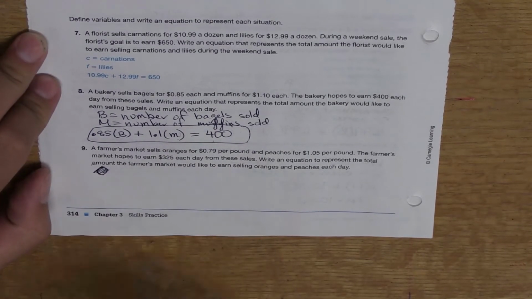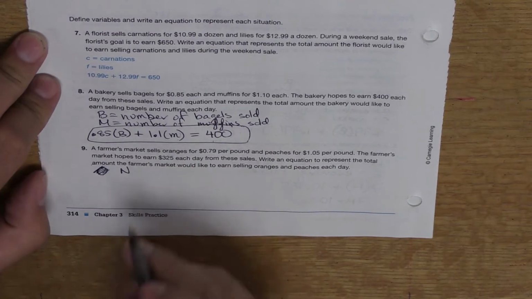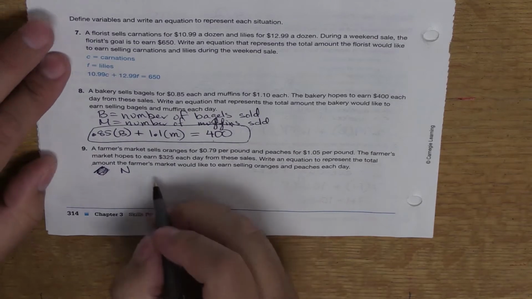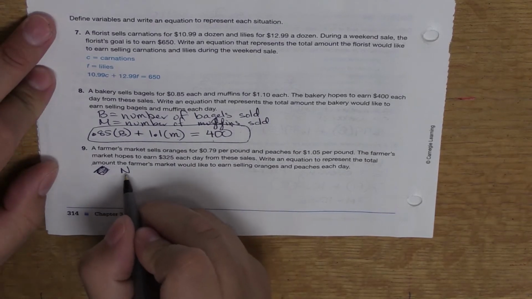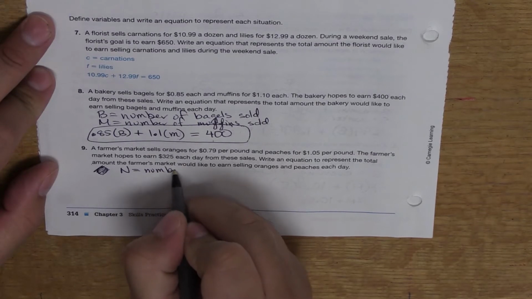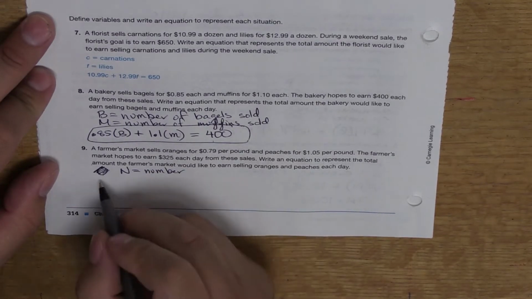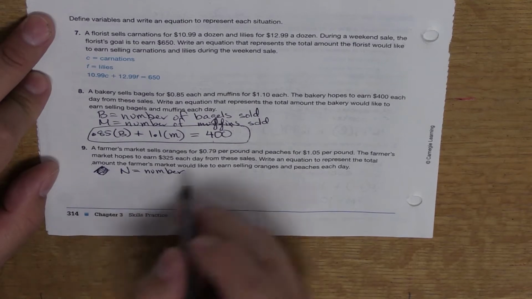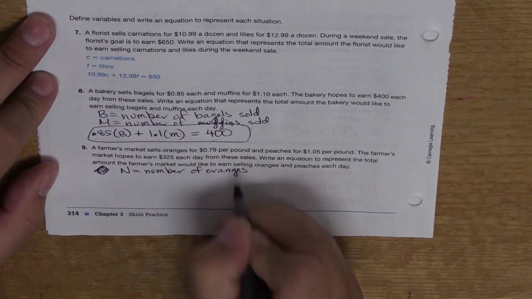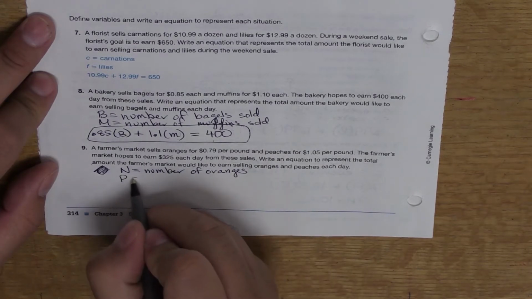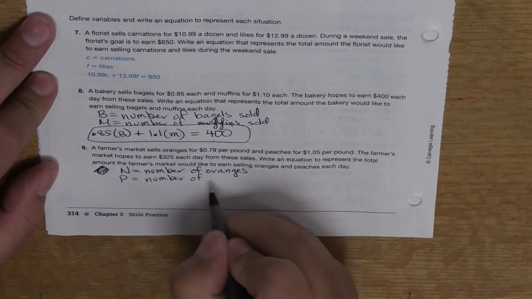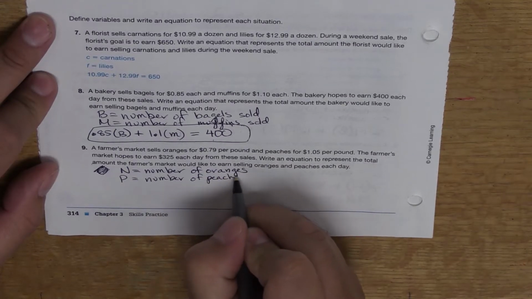All right, so this is what I am going to use. N. What for? Naranjas. Say that, naranjas. What is that? Oranges in Spanish. So N is going to be the number of oranges. I think that's better. If I use O, it's not happy. N is equal to the number of oranges, or naranjas. P is going to represent the number of peaches. I don't know what peaches is in Spanish.